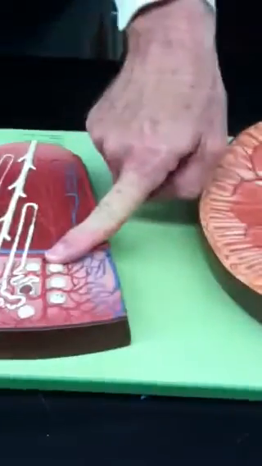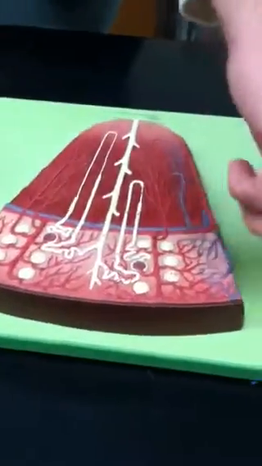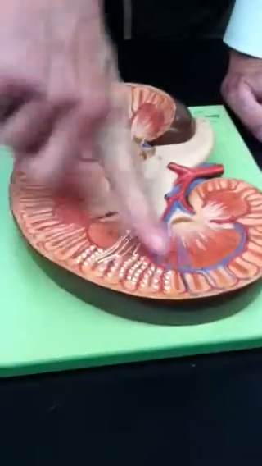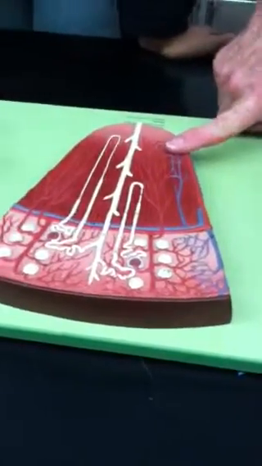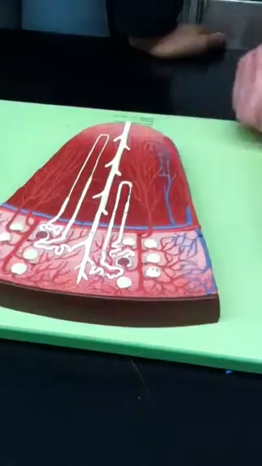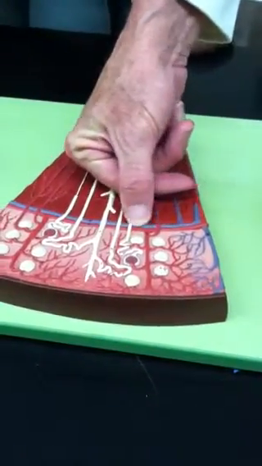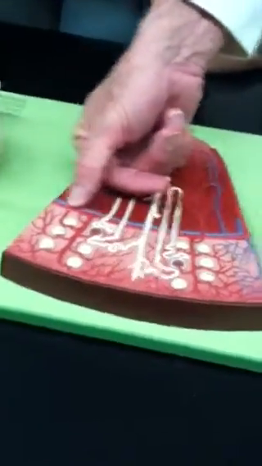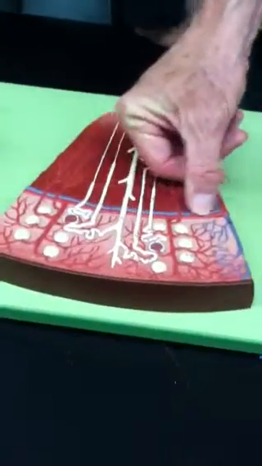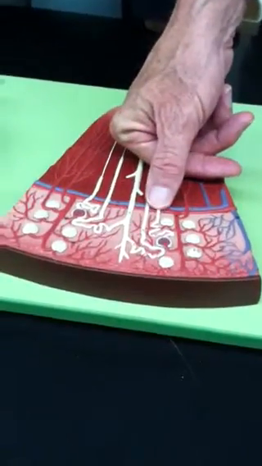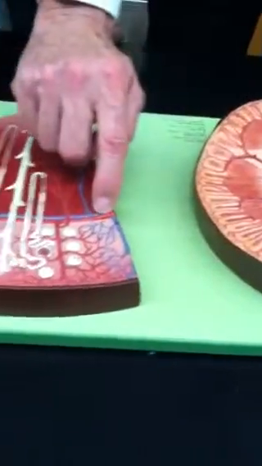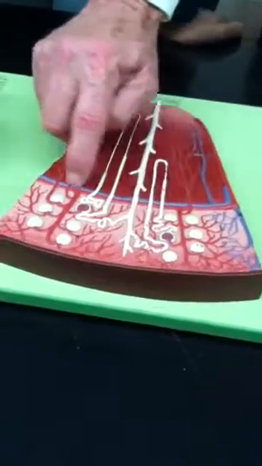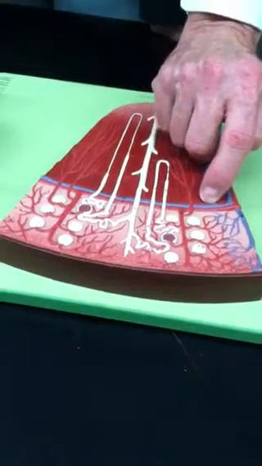Okay? So all the white dots are glomeruli, and they're all in the cortex. There are no glomeruli down here; it's all in the cortex. Everything down here is tubes and the blood vessels, the vasa recta. Coming across here is the arcuate artery, right across the division or separation of the cortex and the medulla.